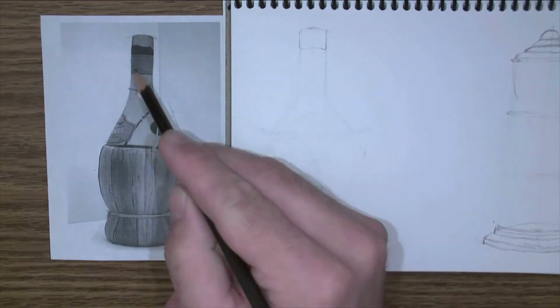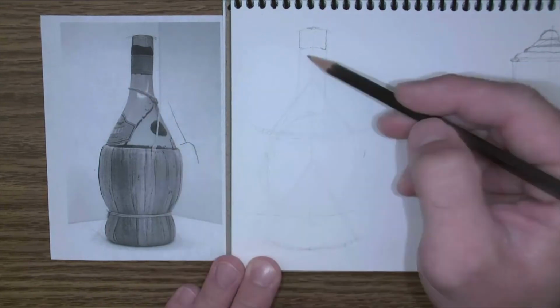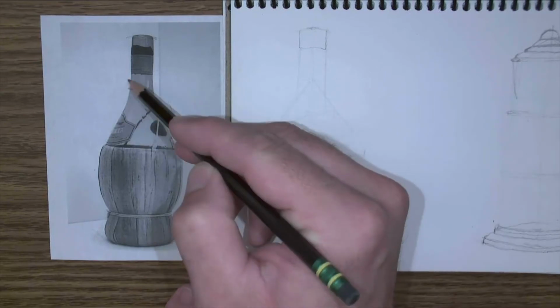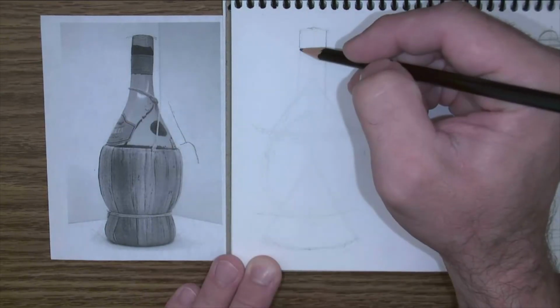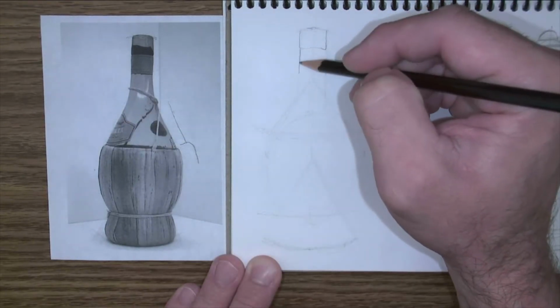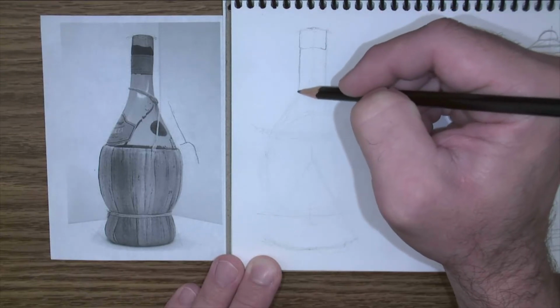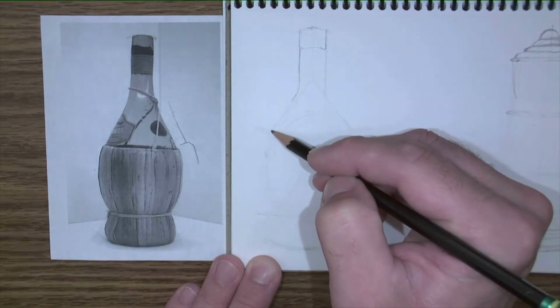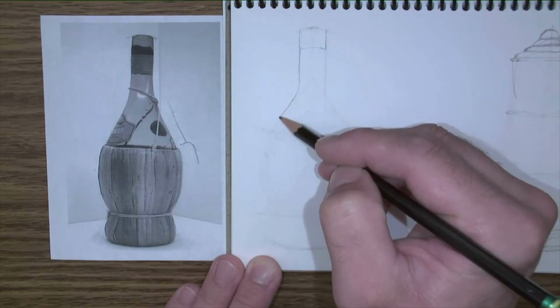Now as it comes down, you can see it's following that cylinder, but when it gets to the cone, it starts to curve. So it has that outward curve here. Again, I'm going to keep this line light. It needs to stay vertical. And then when I get here, I just make that bend. And as I get to here, I stop.